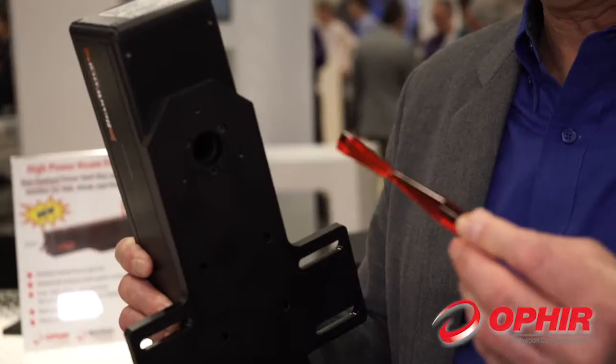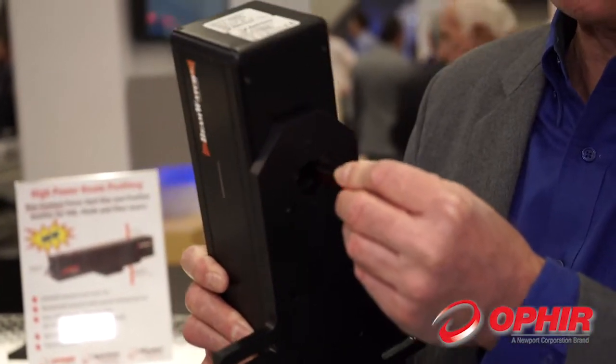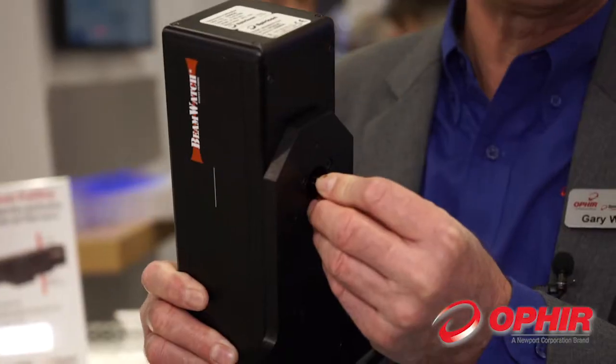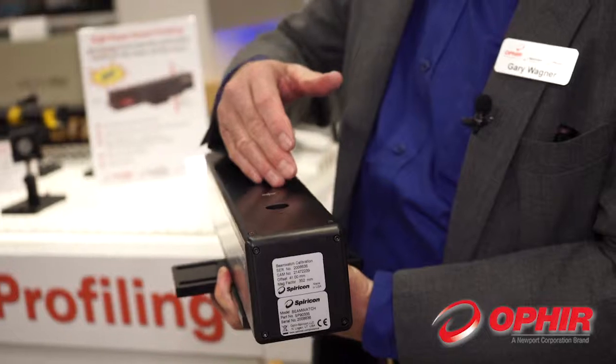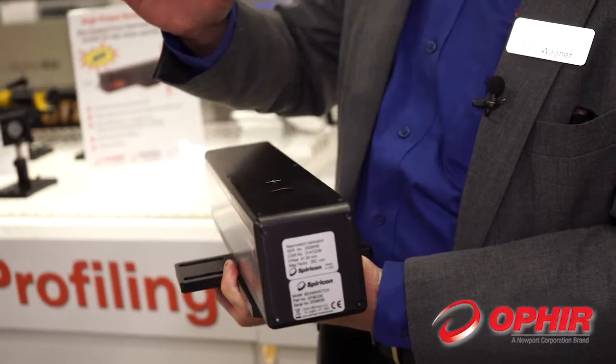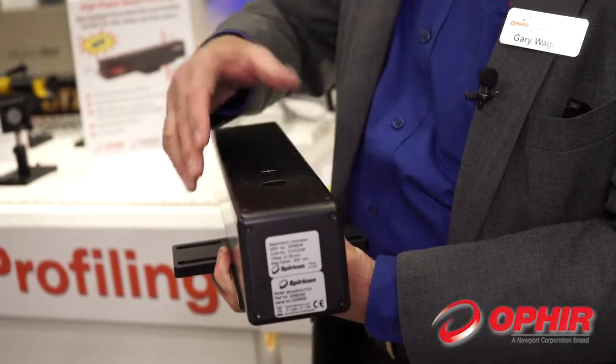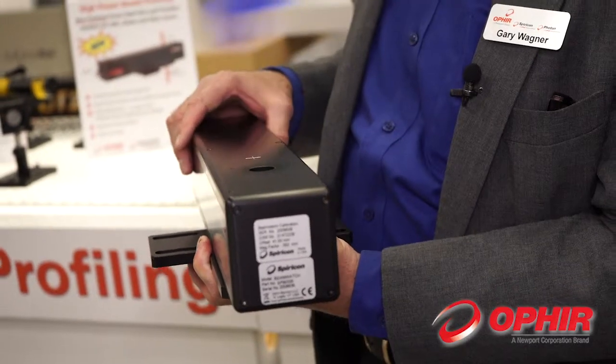It's called BeamWatch, and that is the beam actually goes right through the center of this device and not touching anything. There's a camera in here looking at that and interpreting it right here in this image where we have one camera looking at the beam from two different angles.